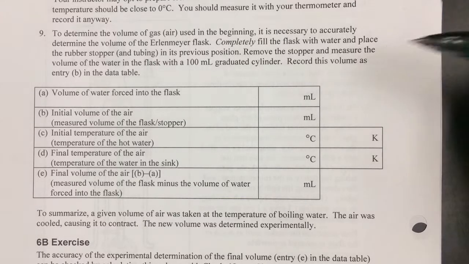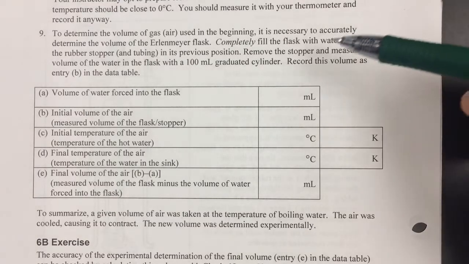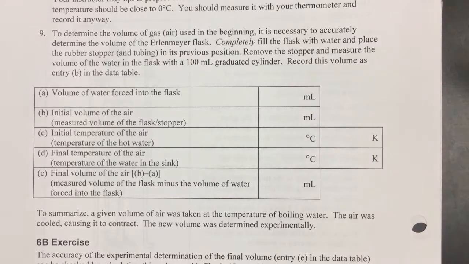So make sure you guys watch the video that I sent out earlier that shows you the procedures so you can remind yourselves if you don't remember. But these don't necessarily go in order of what we actually did. So the first thing that the data table has here is the volume of water that was forced in the flask. This is actually one of the last things that took place during your lab procedure.